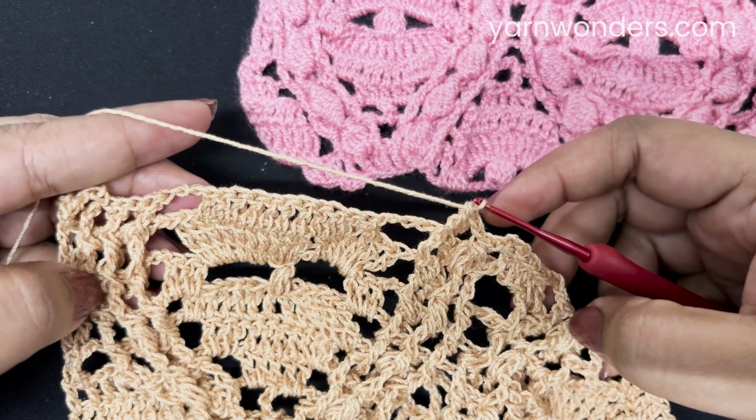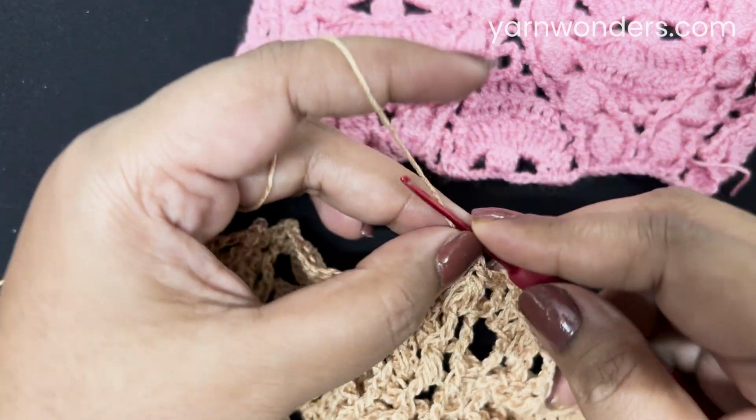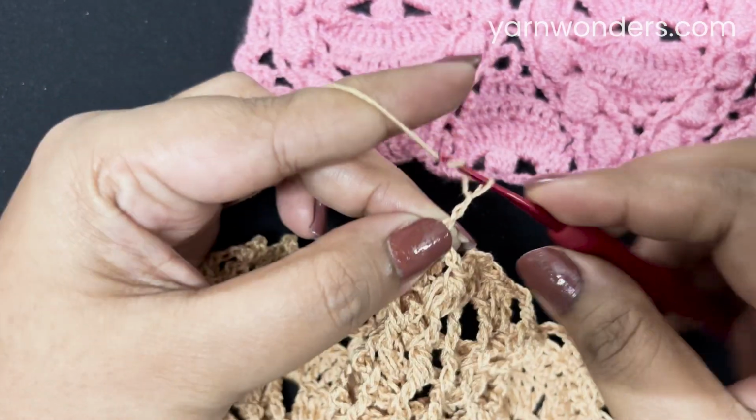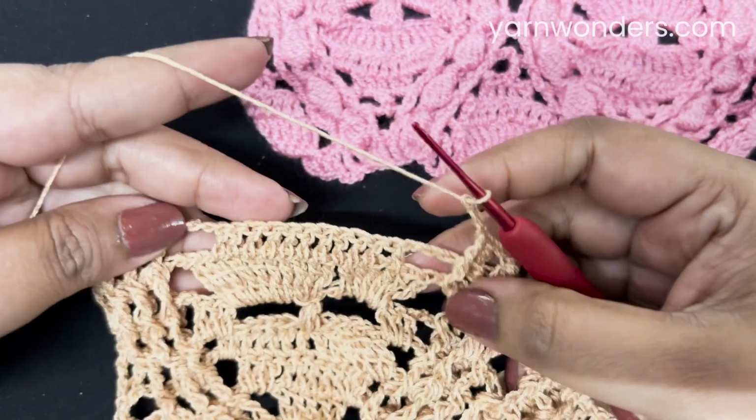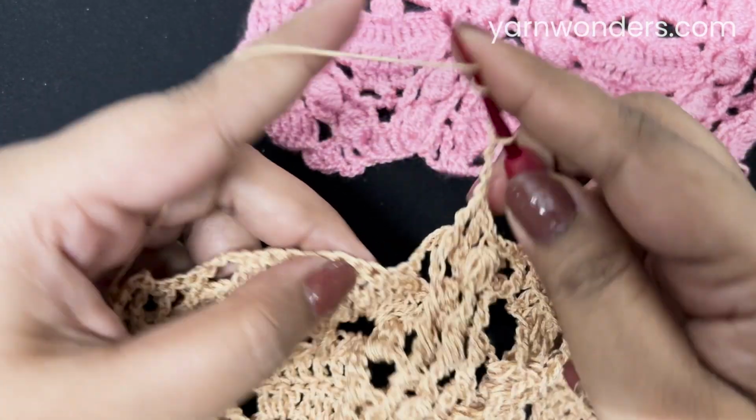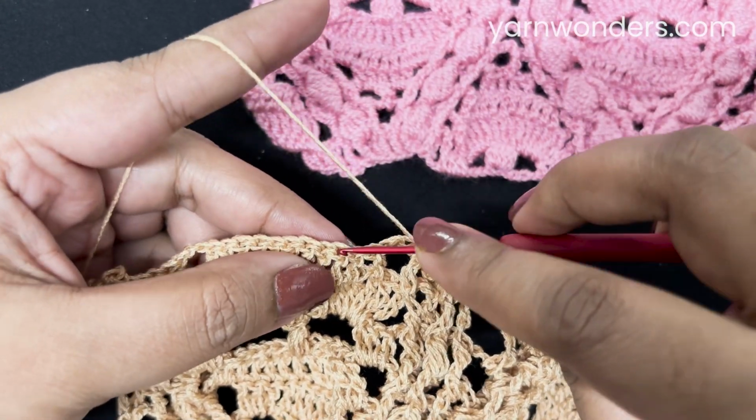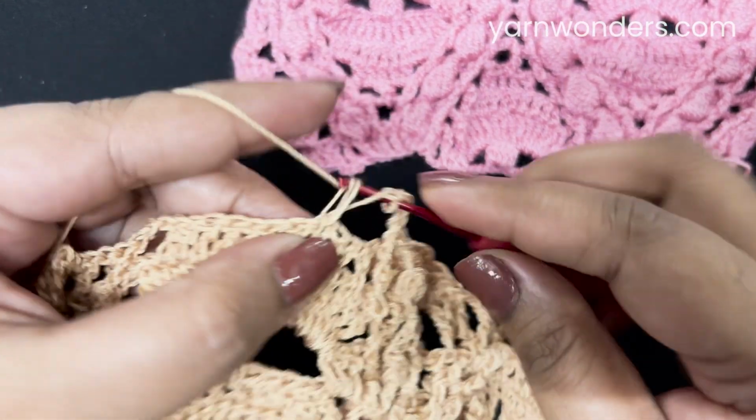Now again chain 3, you're going to skip 3 double crochets and make only 5 double crochet stitches.